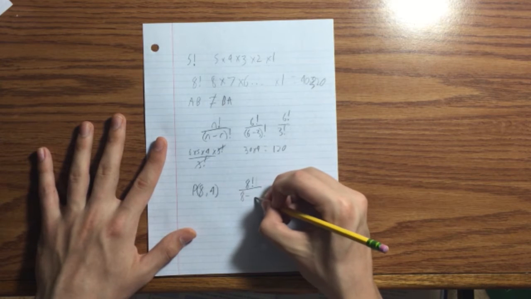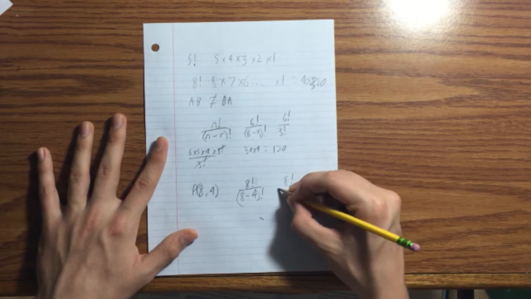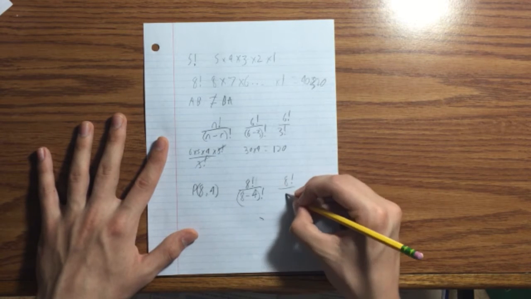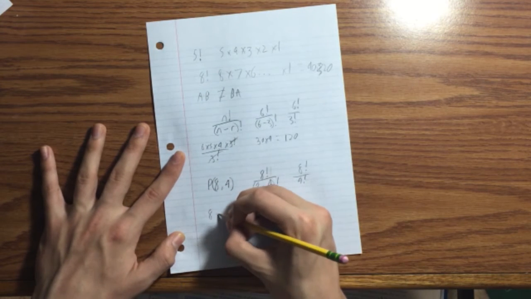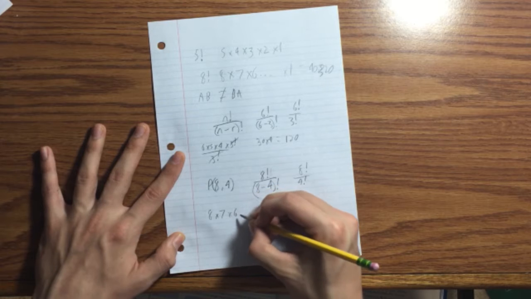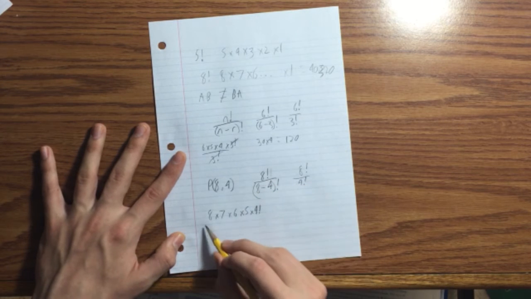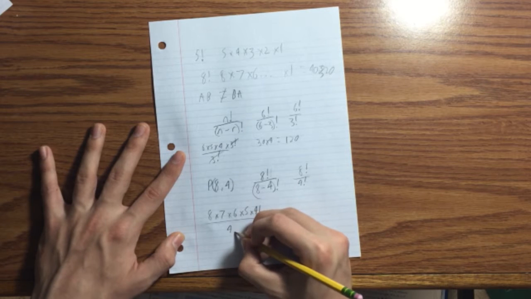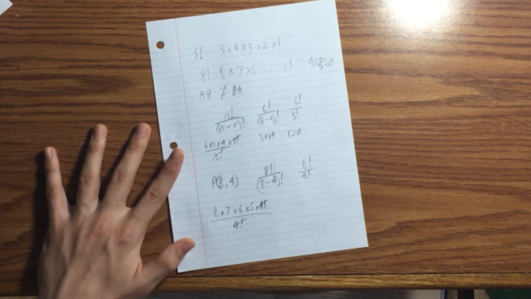So 8 minus 4 factorial. So 8 factorial over 8 minus 4 is 4 factorial. We could rewrite this as 8 times 7 times 6 times 5 times 4 factorial over 4 factorial, and cancel these out. Cancel the 4 factorials.